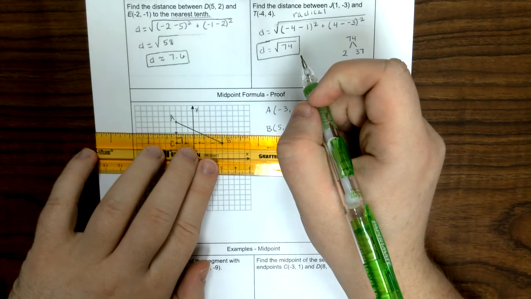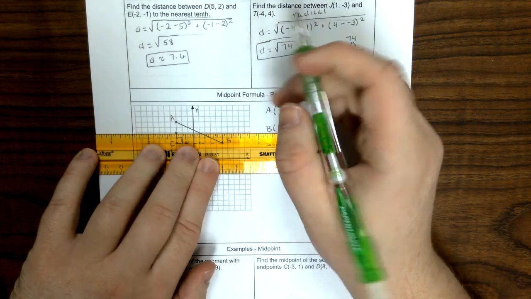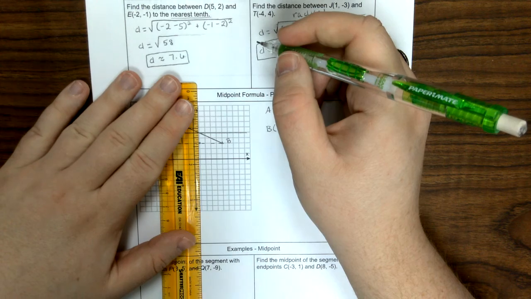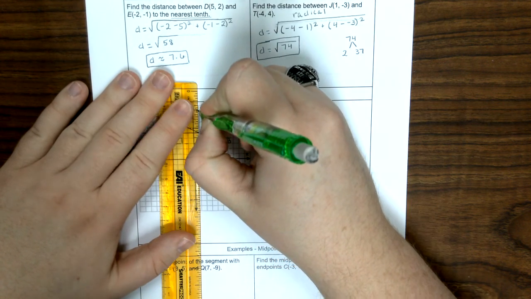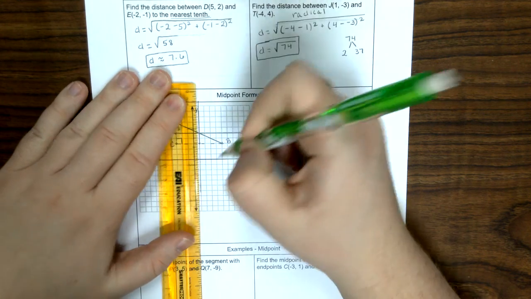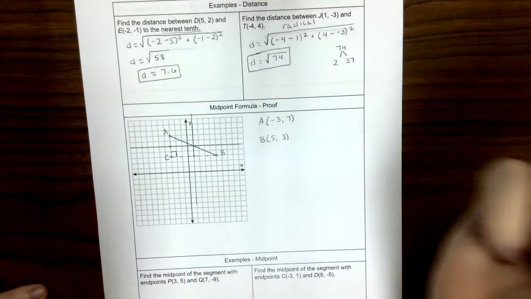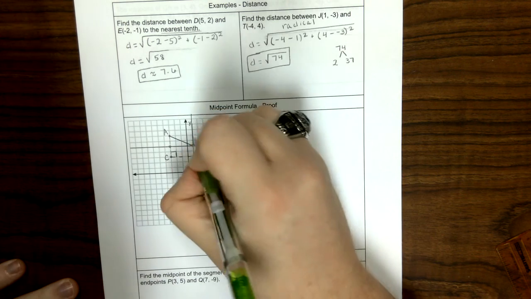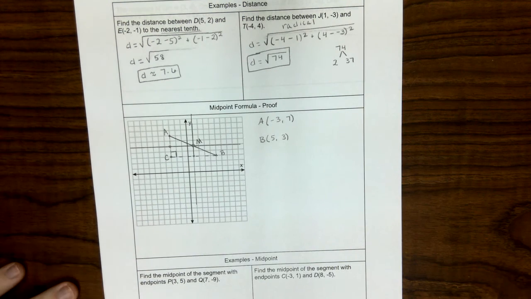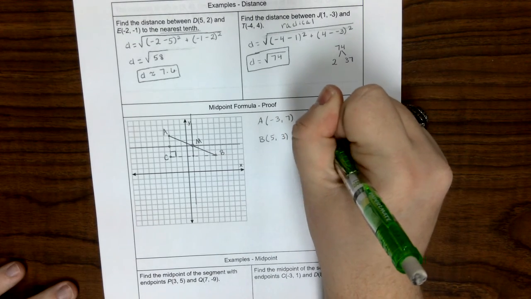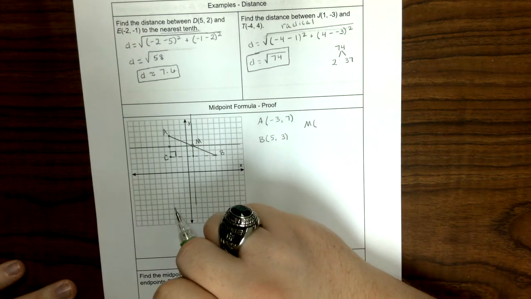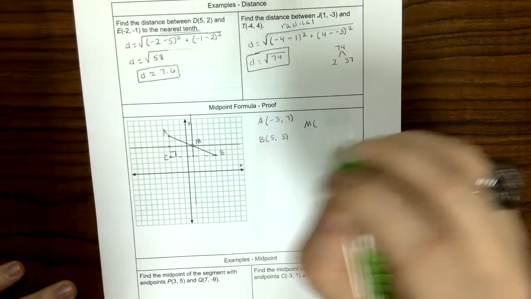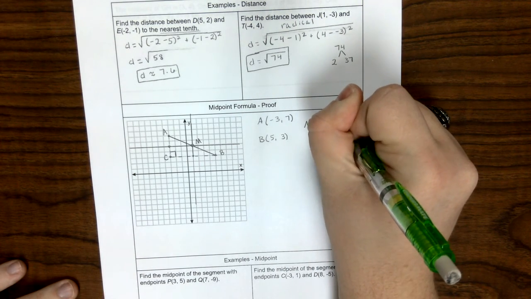So let's do that. Let's draw a horizontal one through here. Let's draw a vertical one through here. Oops, that's not straight. And so wherever those intersect is supposed to be my midpoint. So they intersect right here. Let's call that M for midpoint. Where's M at? Let's find where M is at. M is at 1, 1, 2, 3, 4, 5. So 1, 5.